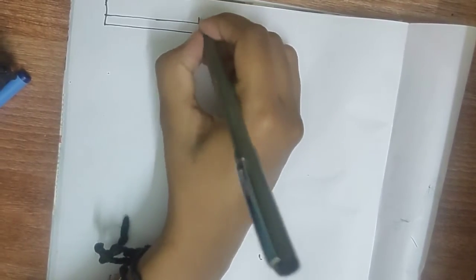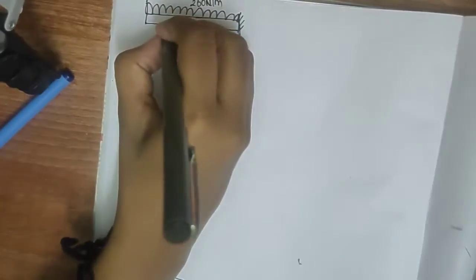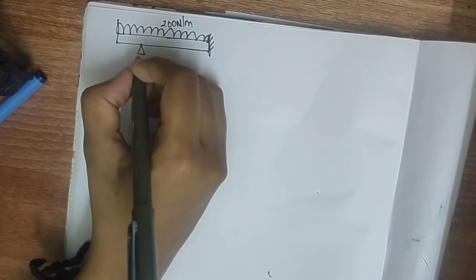So now we can see another problem of this internal hinge. This type of problem is very important for almost all the examinations, including GATE, ESE, and State Government Assistant Engineering examination, next is ISR. So almost all examinations, this type of problem is very important. Okay, so let's see how we can do this.